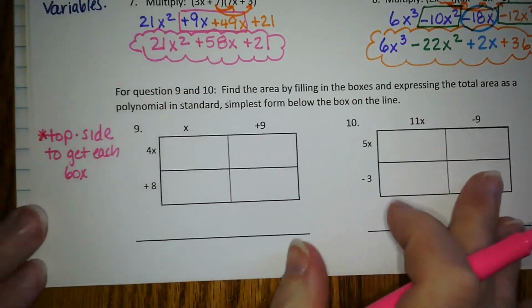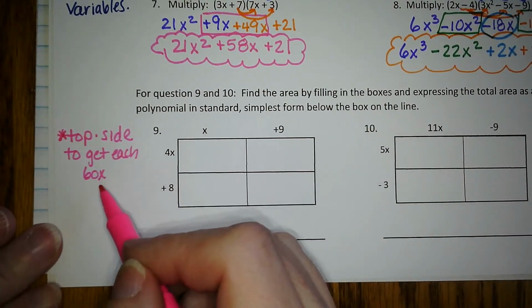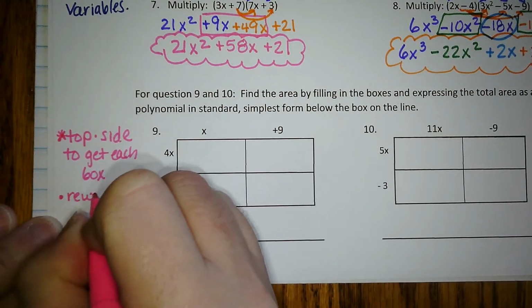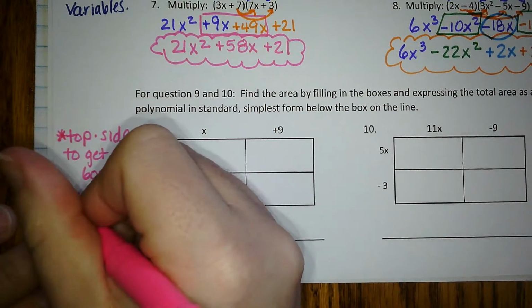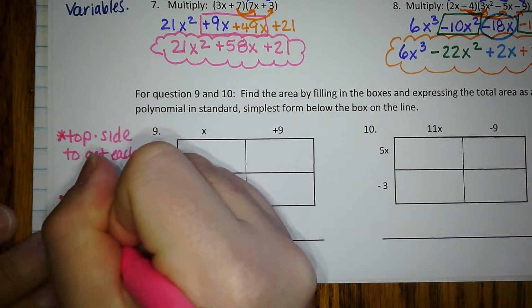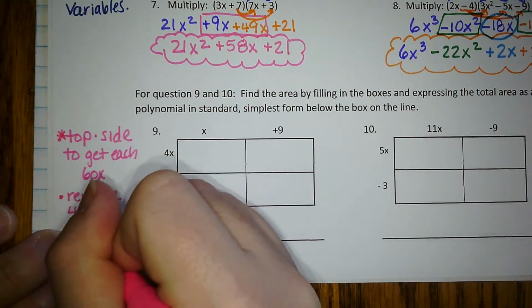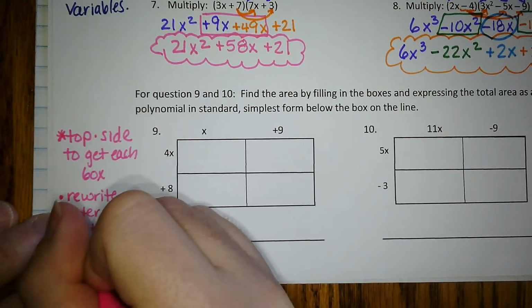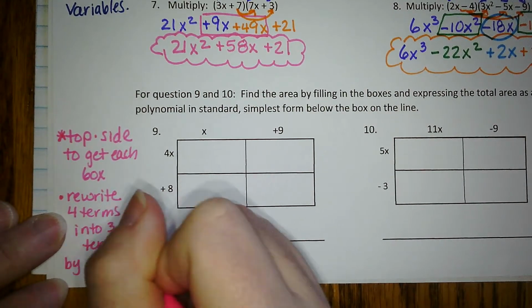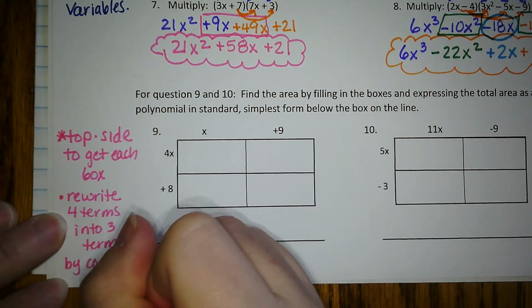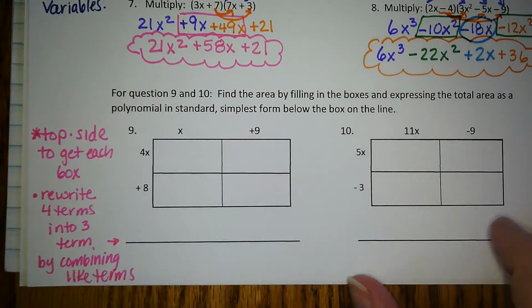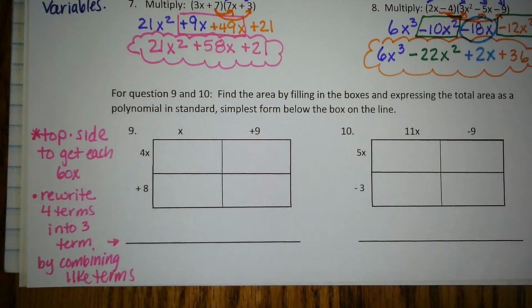And then after you get the box, you're going to rewrite your 4 terms into 3 terms by combining like terms. And you're going to put that right there on that line. Okay, so let's take a look and see how you do.